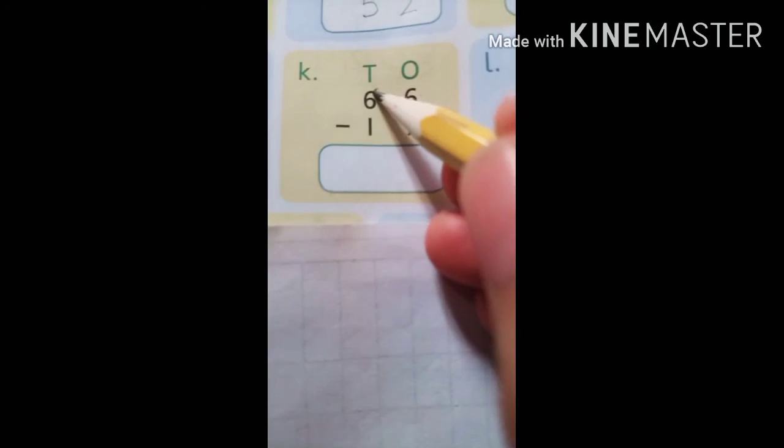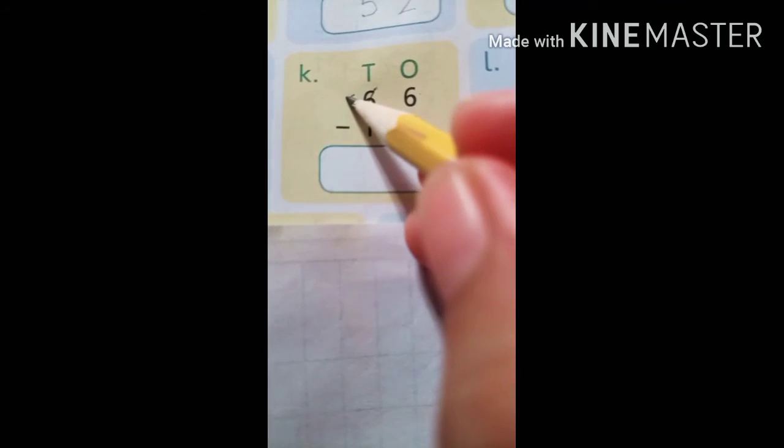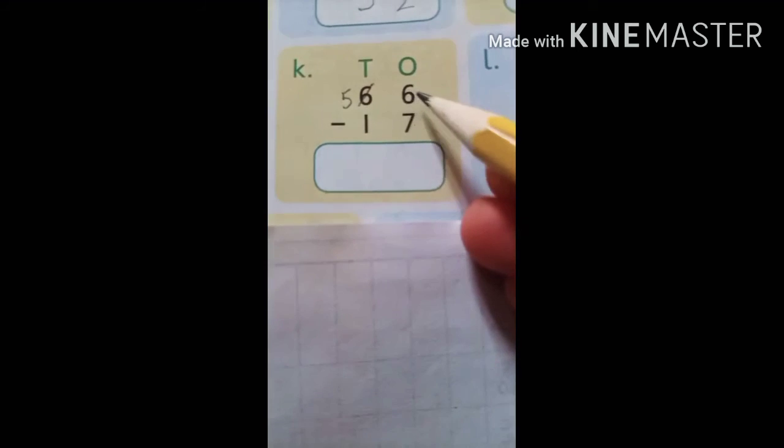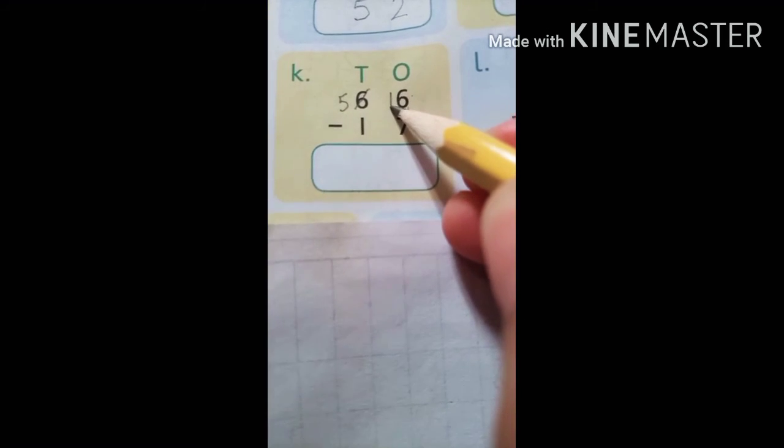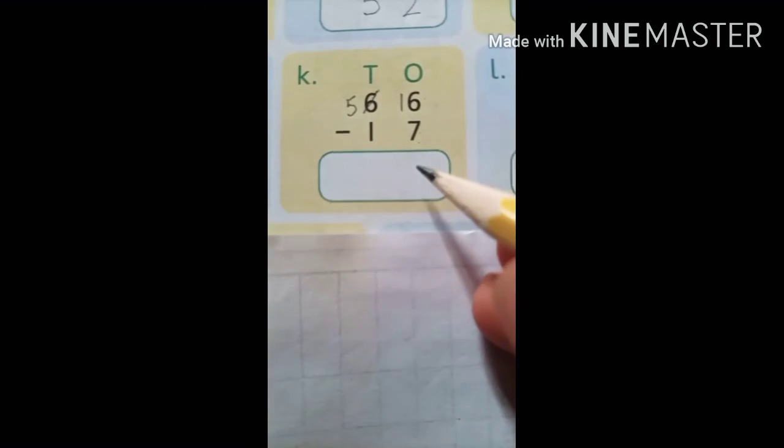Okay students, next is part K. First of all, look at the sign. Our sign is of subtraction. When I subtract 7 from the 6, how can I subtract it? By taking carry from the tens column, making our 6 as 5 and this 6 as 16. Now we can easily subtract 7 from the 16 and our answer is 9 here.